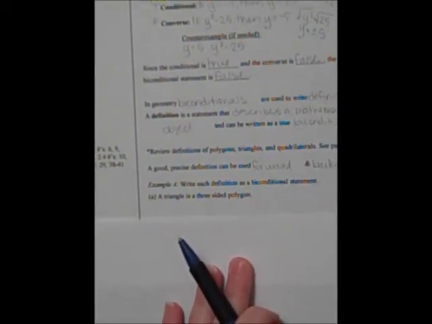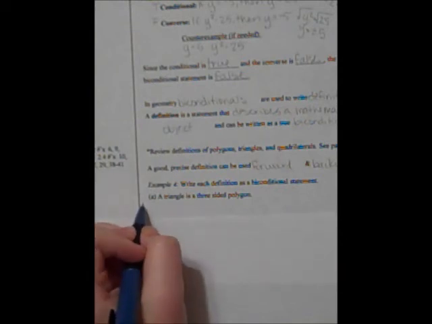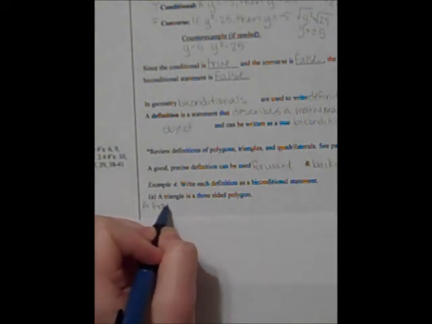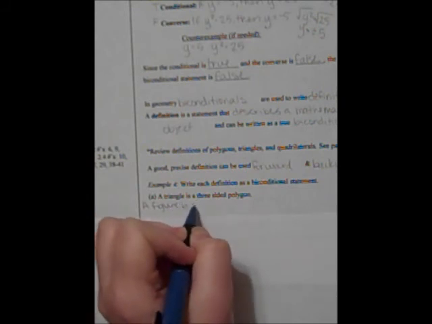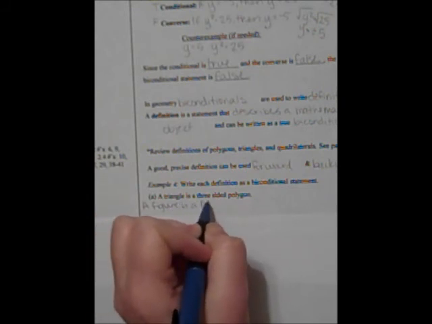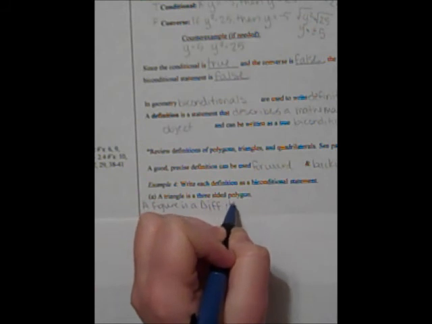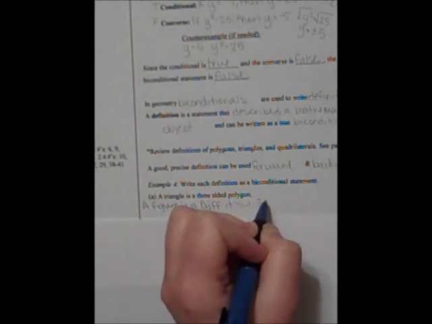Here we have the definition of a triangle, and it's a three-sided polygon. When you write these as a biconditional, you have to add in some of your own words, usually in the hypothesis, to classify what you're talking about and help people get started. So the way I would write this one, I would say a figure is a triangle if and only if it's a three-sided polygon.